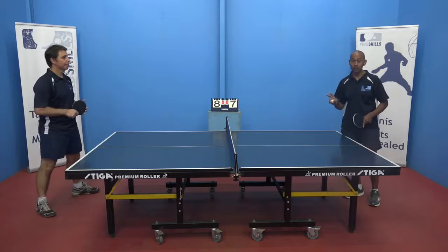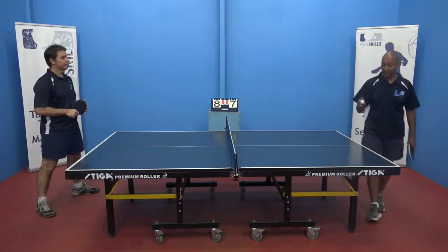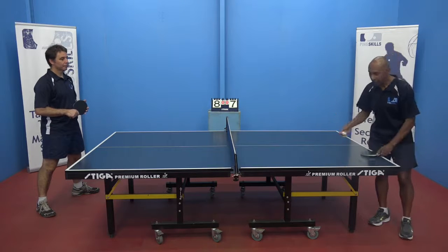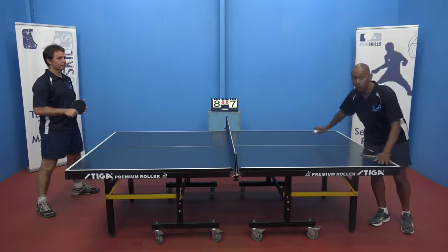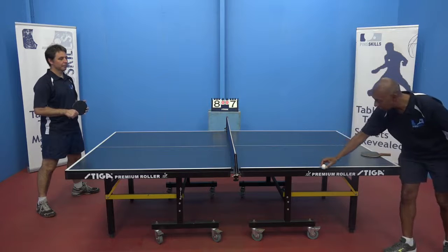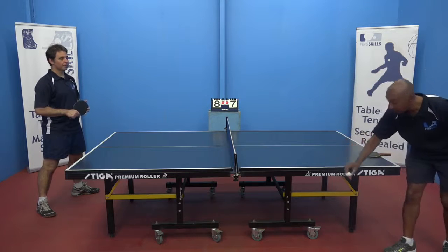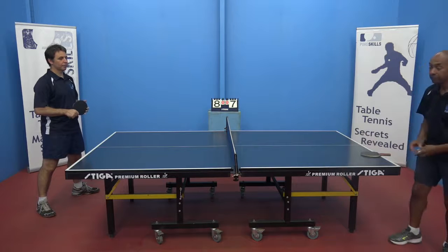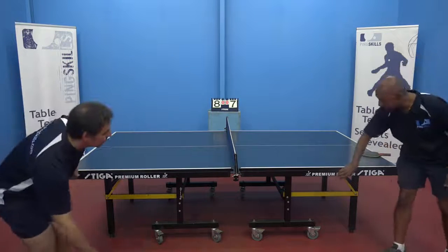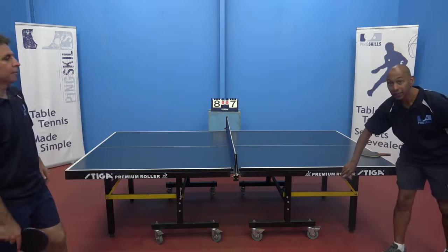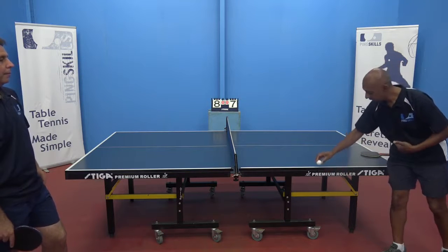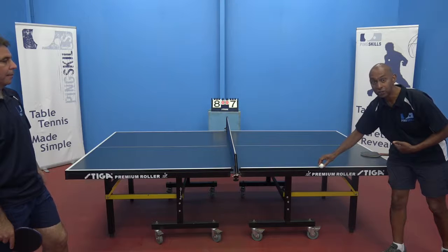Some other interesting rules are about whether the ball hits the edge of the table or the side. So to be in, the ball has to hit anywhere on the top of the table. So if Jeff hits the ball and it even just hits the edge of the table like that, that's still in. But if Jeff is out there and hits the ball and it hits the side of the table out here, then that's my point. So the side is out, the top or the edge is in.